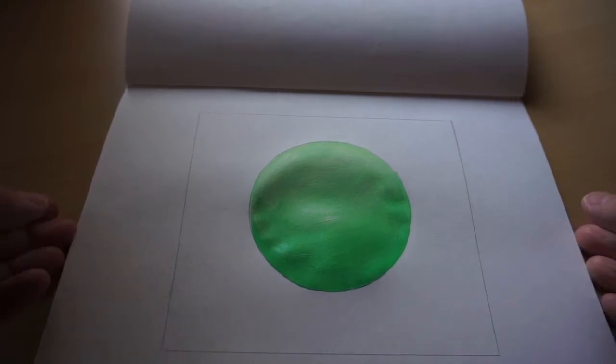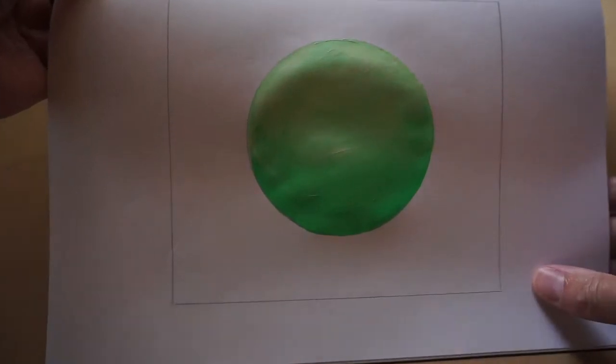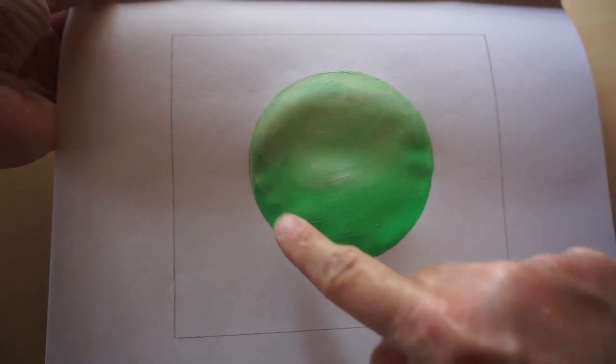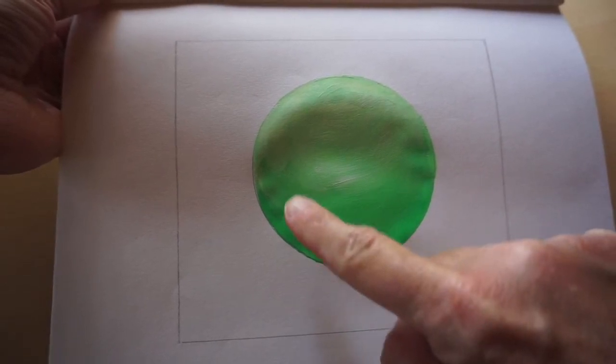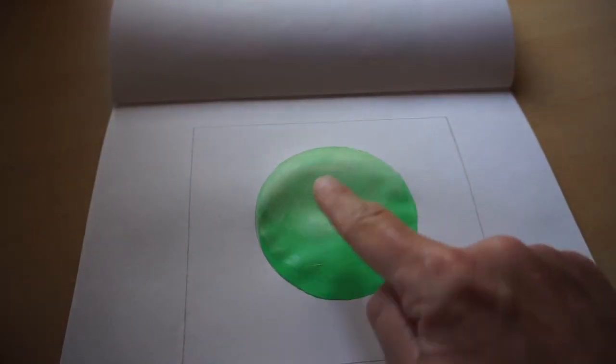Okay there, so I have done the circle. You can see there, I'll just try and get it so the shade shows. Okay, I've got a lighter at the top, darker around the bottom of the circle. Now, what I've used is green and white.